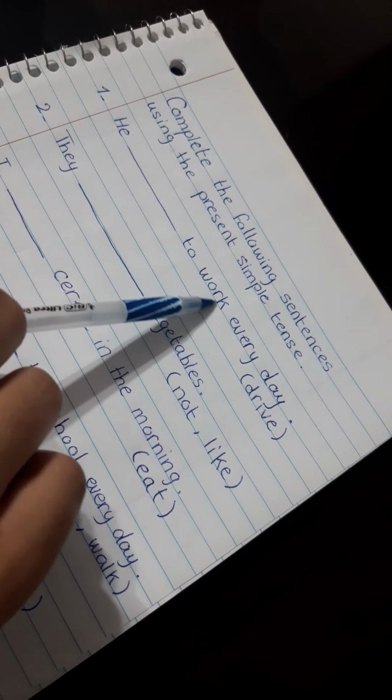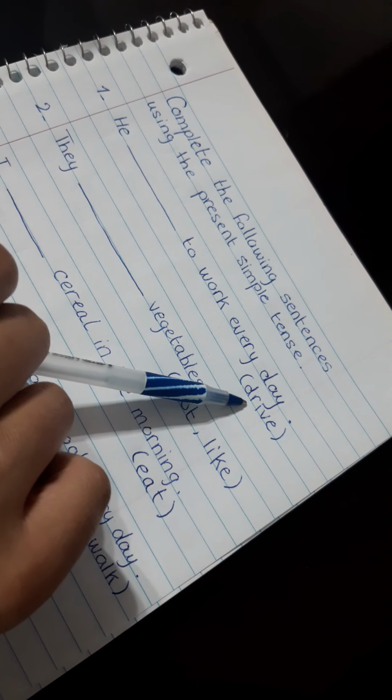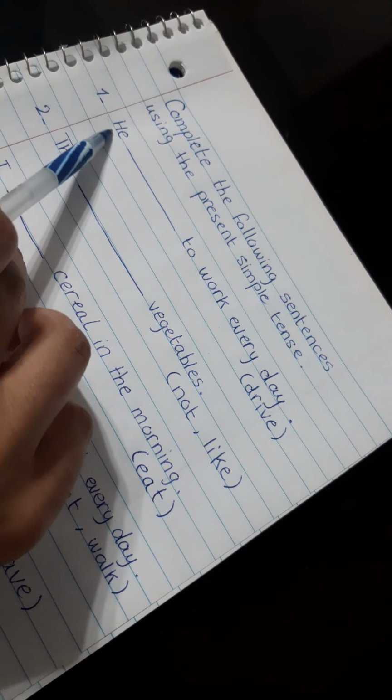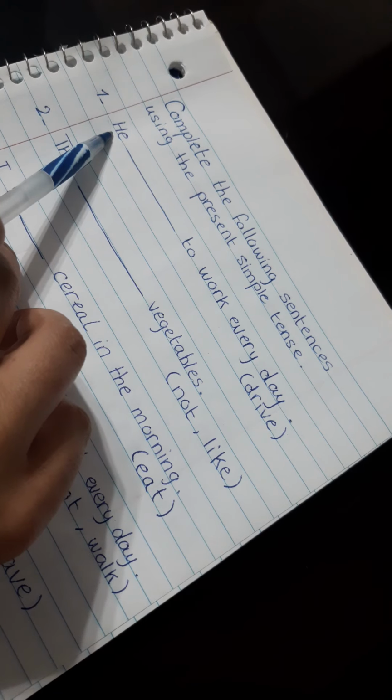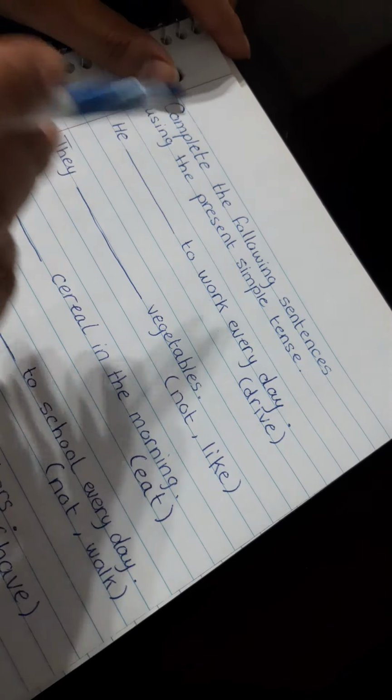He to work every day. Drive. He is a singular pronoun, so we have to add s to the verb drive. So he drives to work every day.